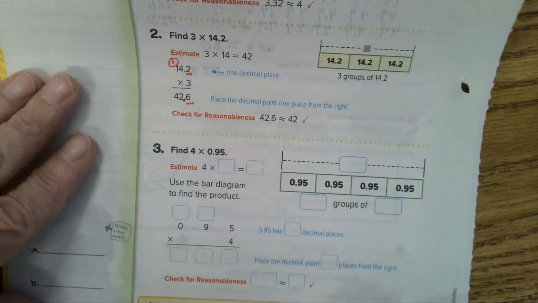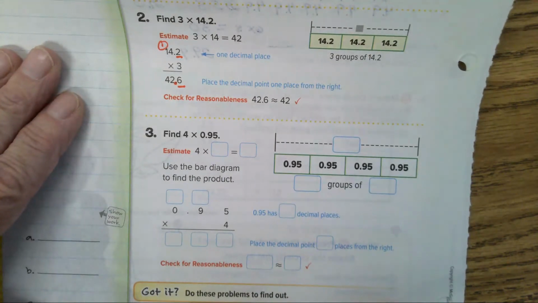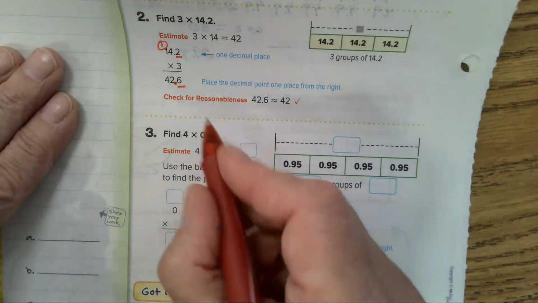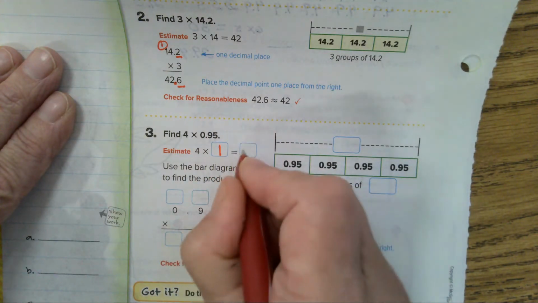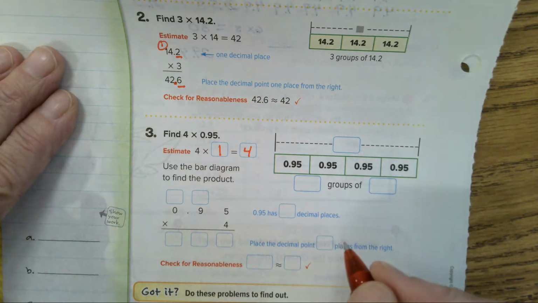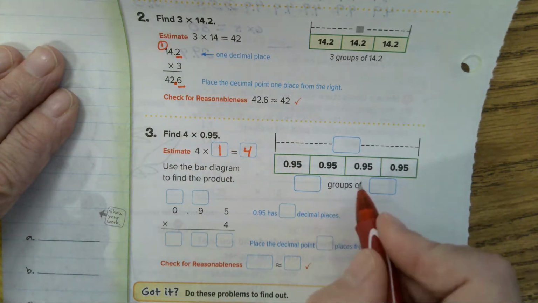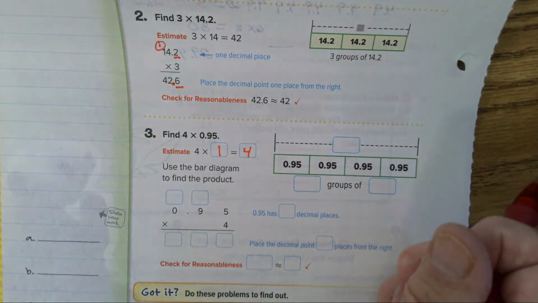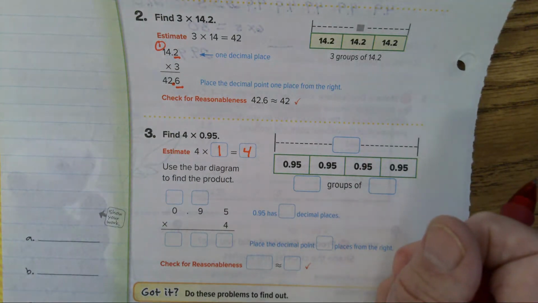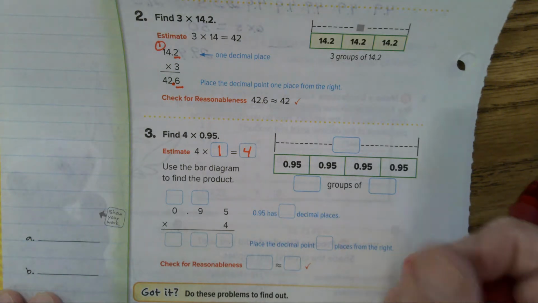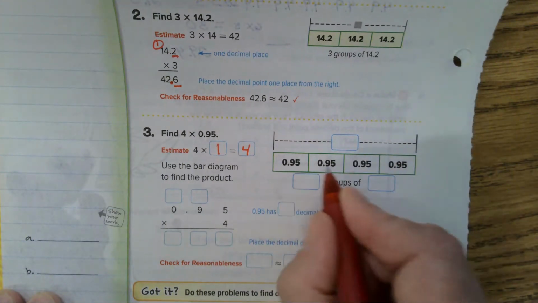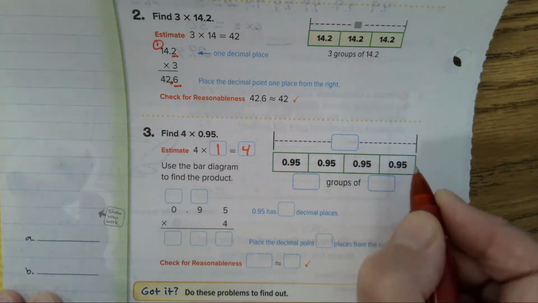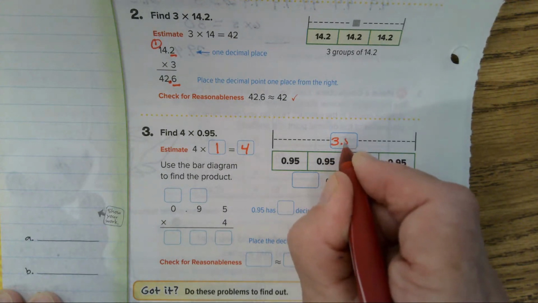Now let's do number 3, and we're going to fill in the boxes. If you were estimating it, you would take 4 times 1.95. 1.95 is close to 1, and 4 times 1 is 4. All right, so here they want us to put, we have 4, okay, in this example number 3, when you add all 3 of those, or all 4 of those together, you're going to get 3.80, kids.